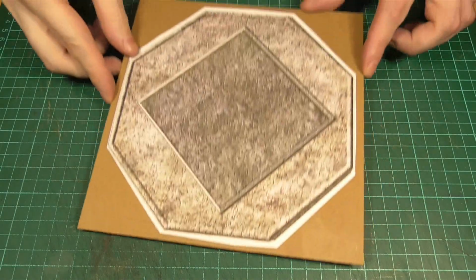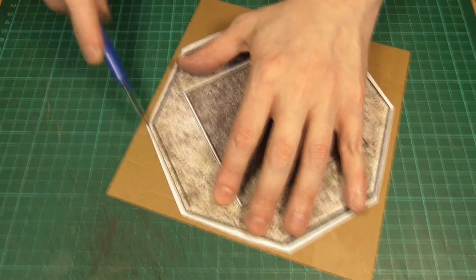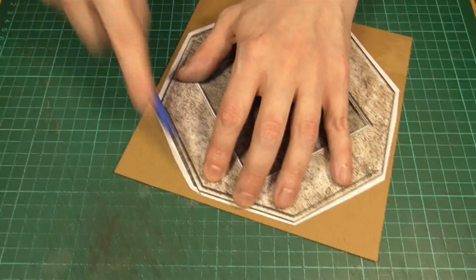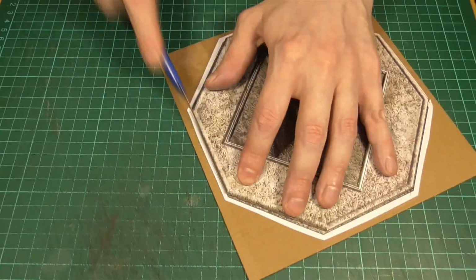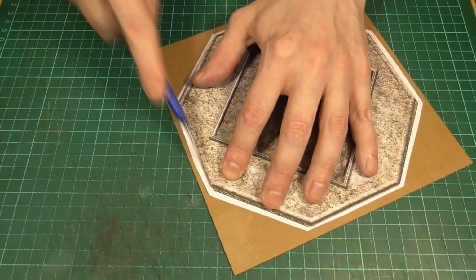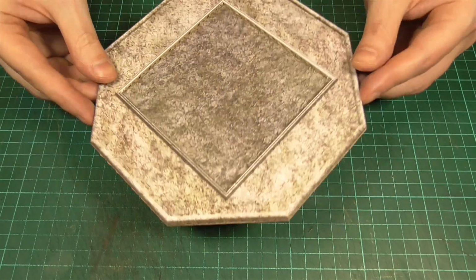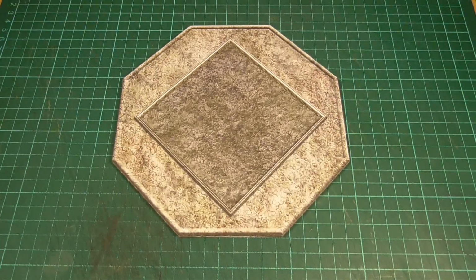Okay, so once it has dried, all we'll need to do is cut the bottom piece to size, and as you can see, we didn't need to be super accurate when gluing them together, as all that's going to be showing is the central cutaway. And when we're done, we should end up with something that looks like this.